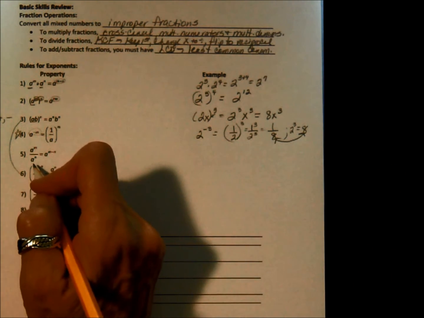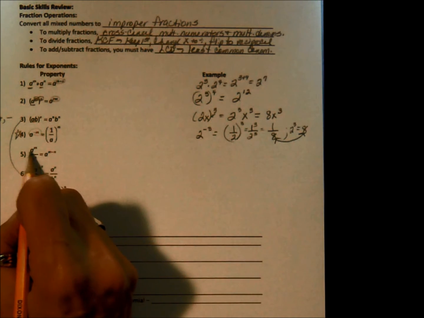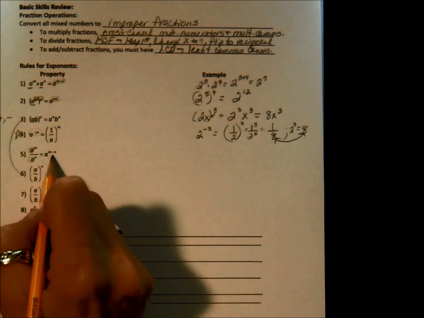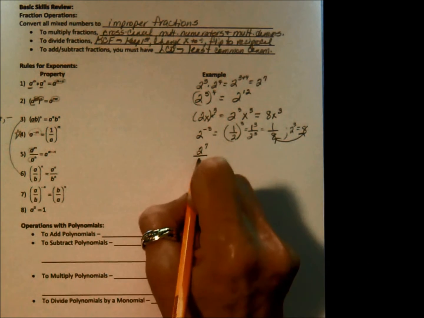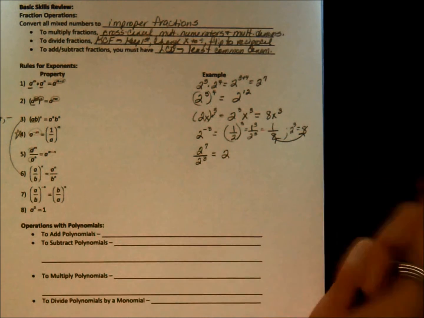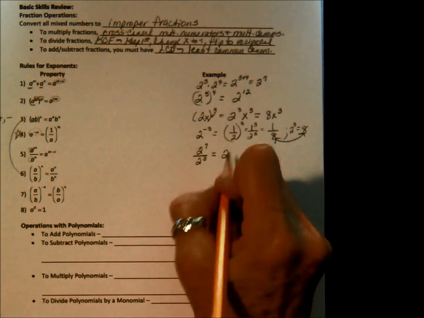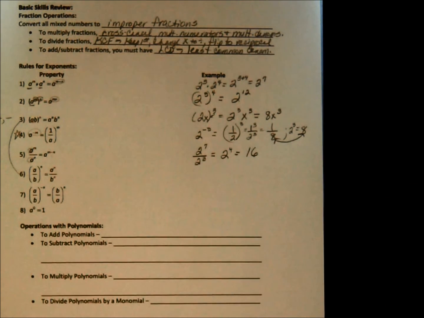The next one is called the quotient rule, and it says if you are dividing like bases, you subtract the exponents. So if I had 2 to the 7th over 2 to the 3rd, I keep my base 2, and then I subtract 7 take away 3 is 4. 2 to the 4th is 16. 2 times 2 times 2 times 2.